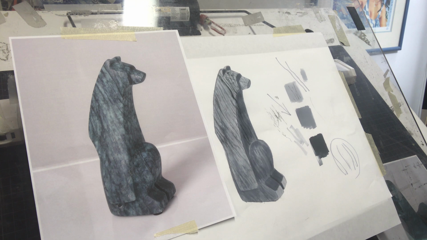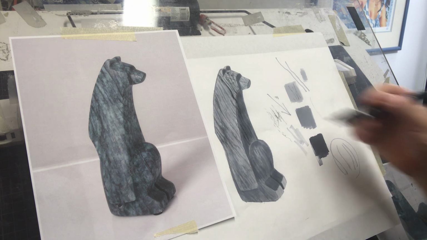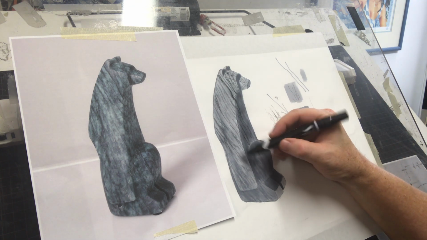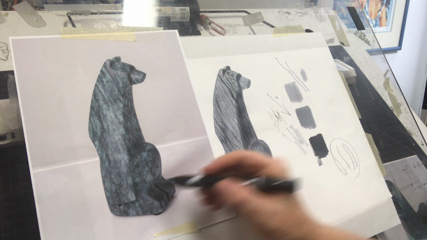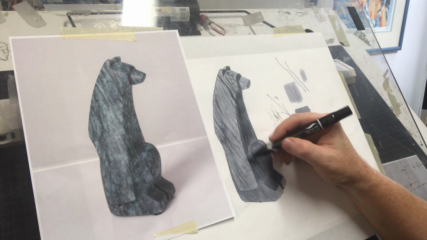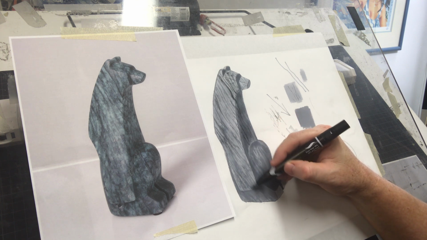So at this point, I'm hunting for a 10 or a 20. And let's see here, that's a 30. Let's take a 10. Okay, so now I've got my brush tip marker, which actually will work well here. I'm going to get some of these more subtle things happening, that mottled quality in the lighter tones.